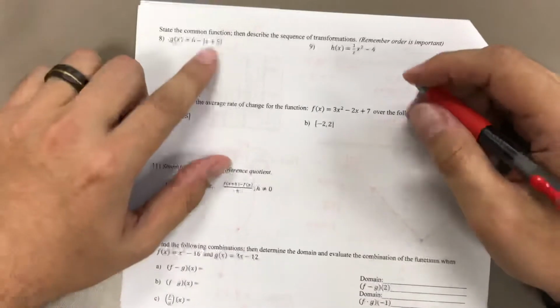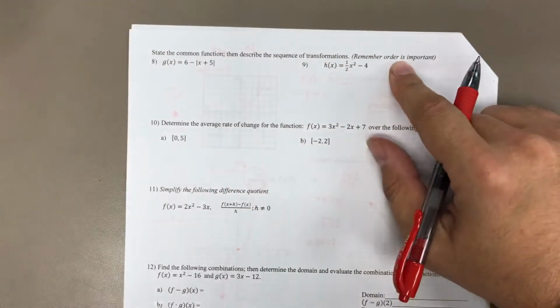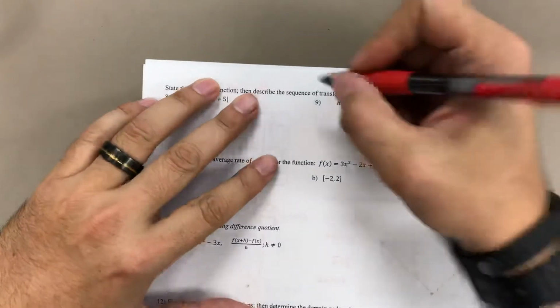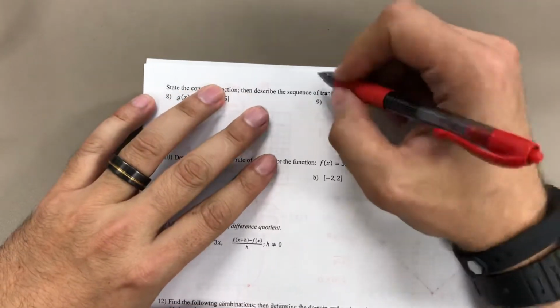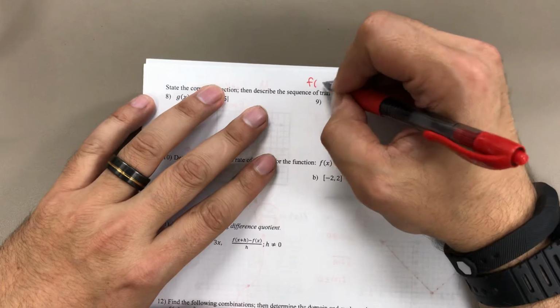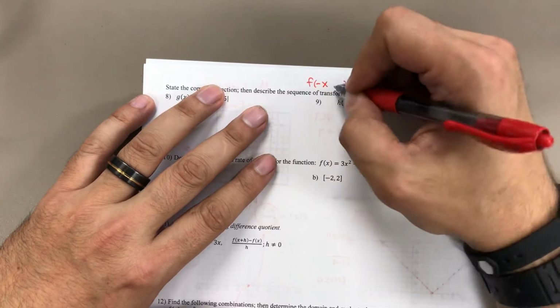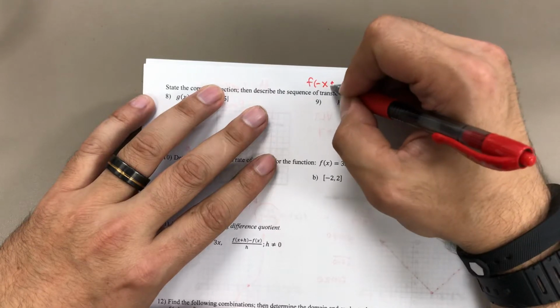Alright, so this says to state the common function, then describe the sequence of transformation. Remember that order is important. So just a reminder that when we do transformations, if we have some function, we've got to watch out for where the variable values are and what's happening to the variable values.